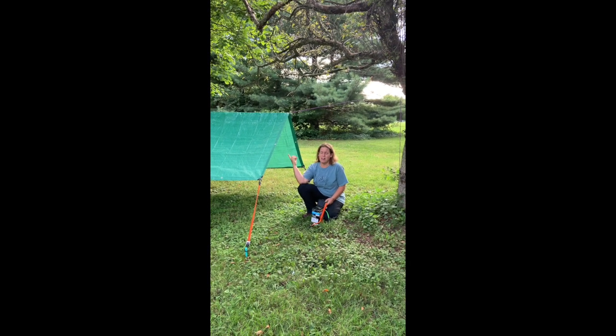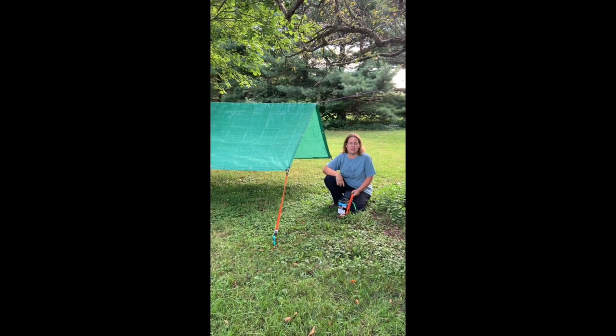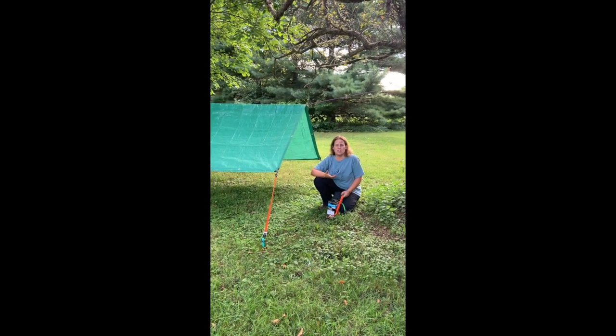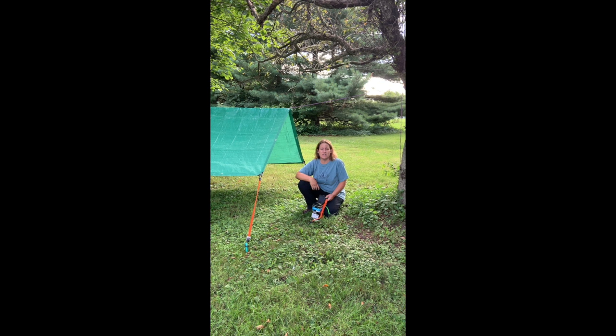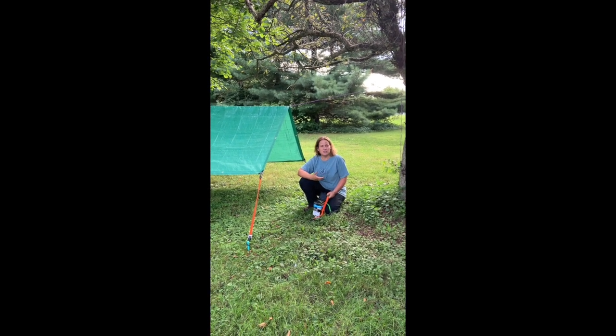So we tied a line, we put the tarp over there, and using these bungees and some simple camping stakes, we've created another shelter, probably for a small group, 3 to 5 kids, and a teacher maybe instructing over here.